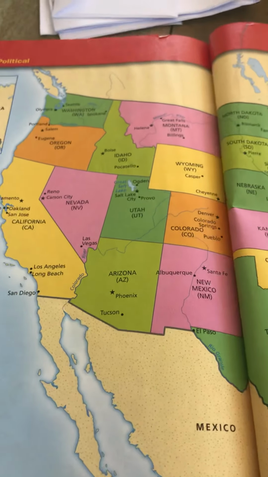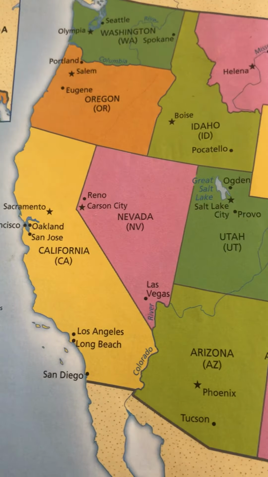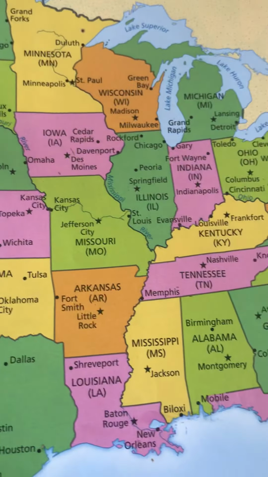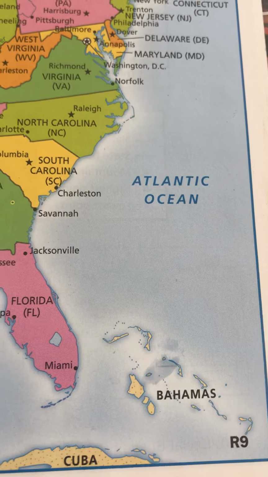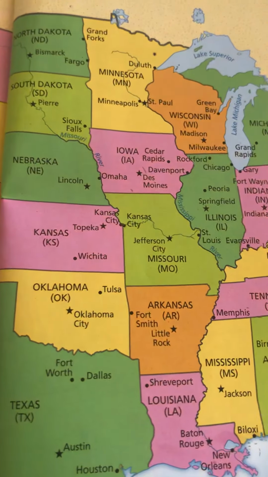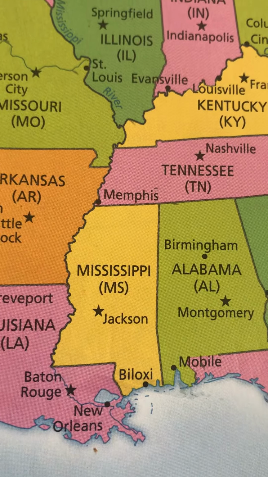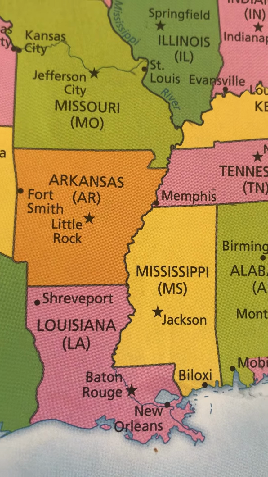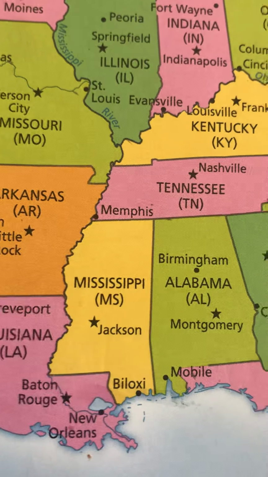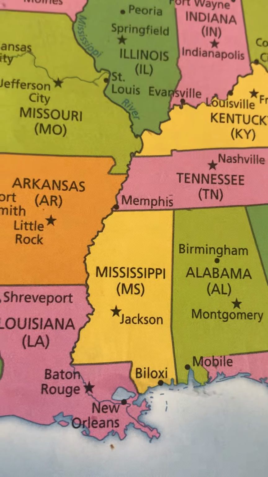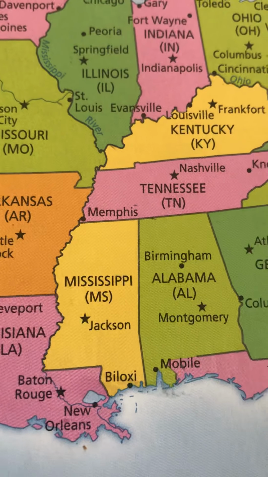Okay, so we're going to do a really cool activity with our state capitals. Here I have your social studies book, and it's pages R8 and R9 of your social studies book. That's in the very back. And look, you can see there's Jackson, Mississippi, and Birmingham, Alabama, Baton Rouge, Little Rock, Arkansas. These are all capital cities. They're marked with a star. Okay, so what we're going to do is measure the distance between different capital cities.